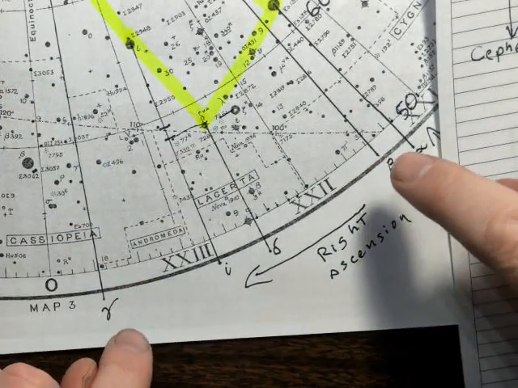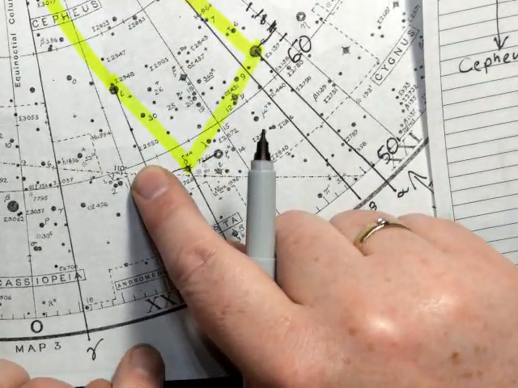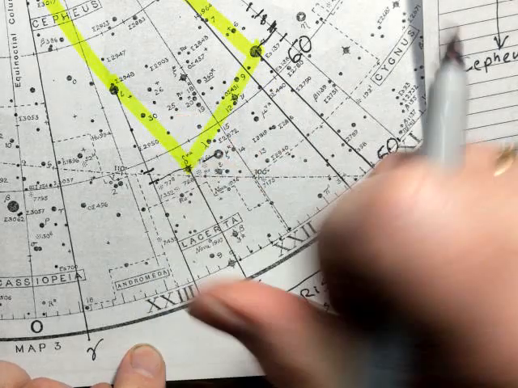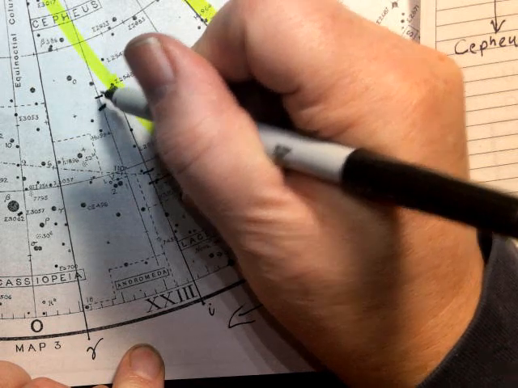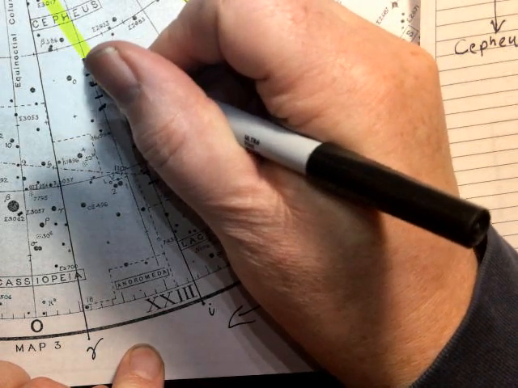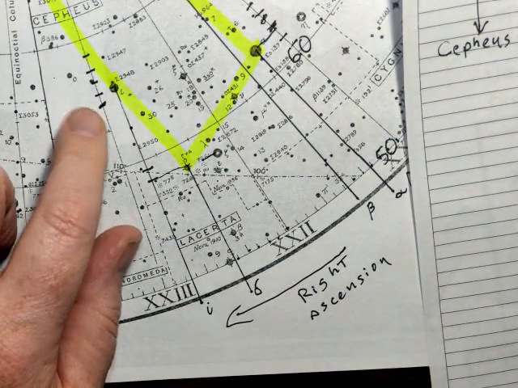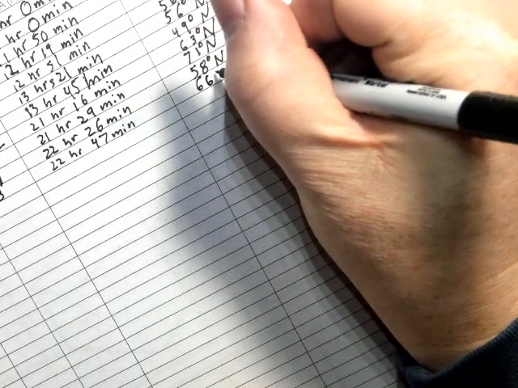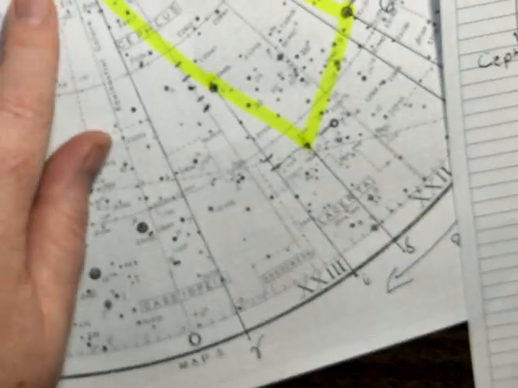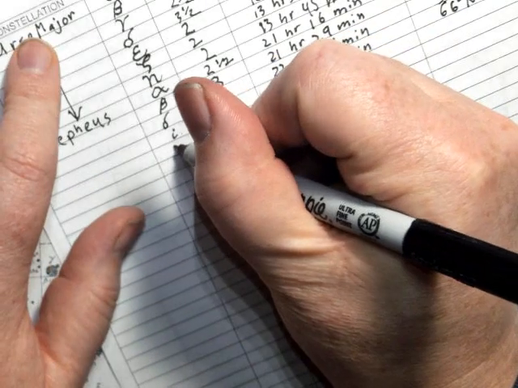And then declination, it is up above the 60 line. It's got a little tick mark here for 65. So this is about 56, 57, 58, 59. So I'll call that 65, 66. 66 degrees north. And the last one, higher up in the sky, that is gamma.